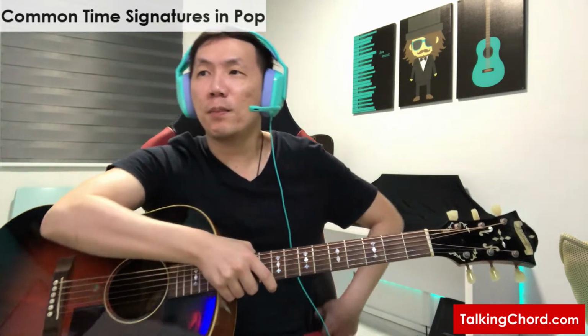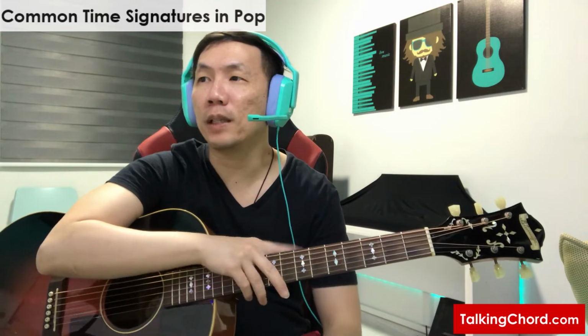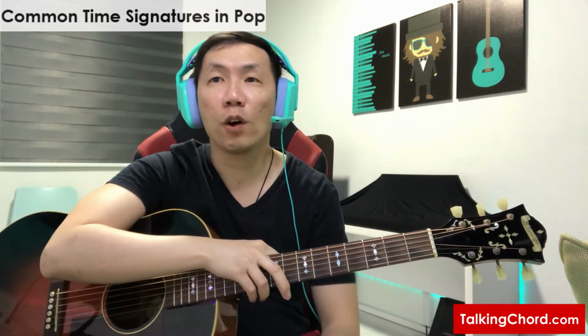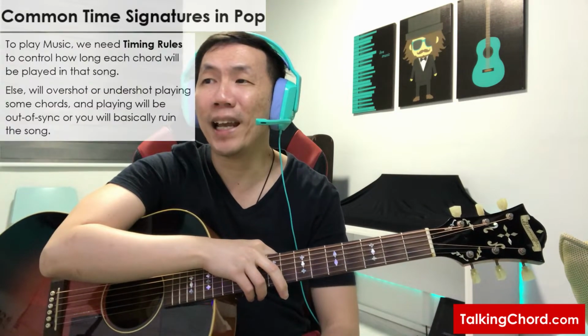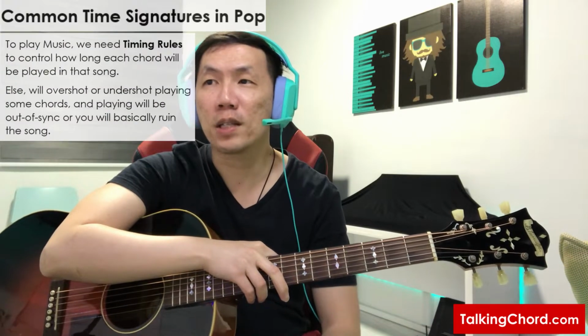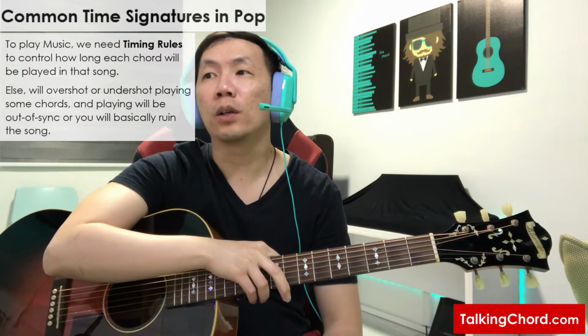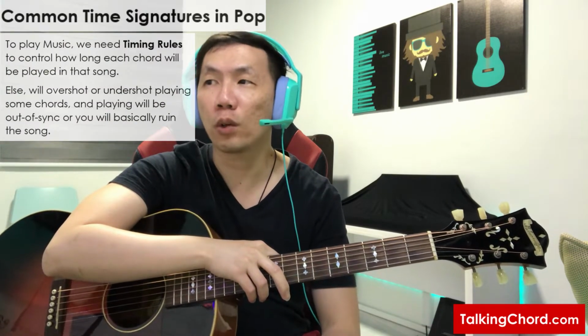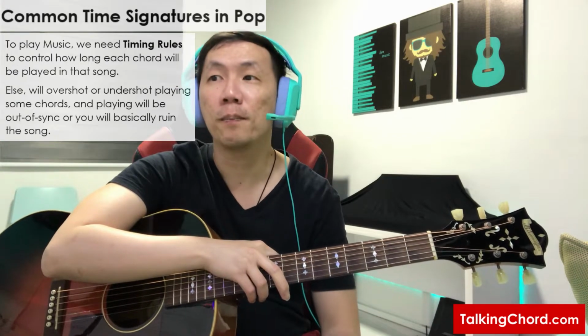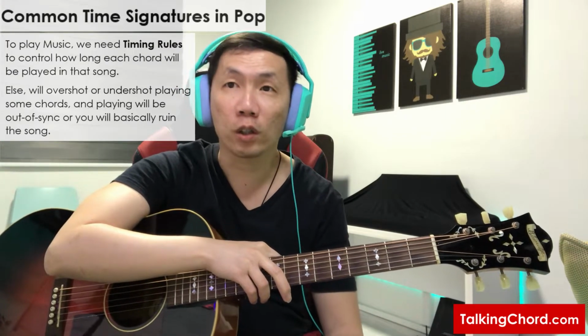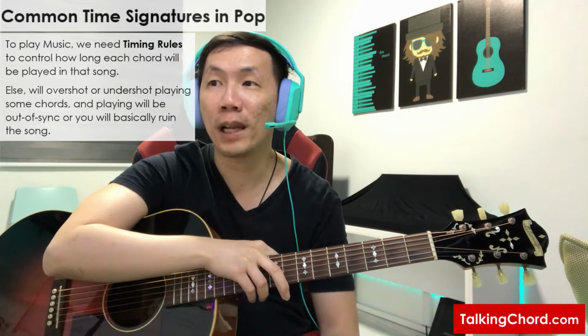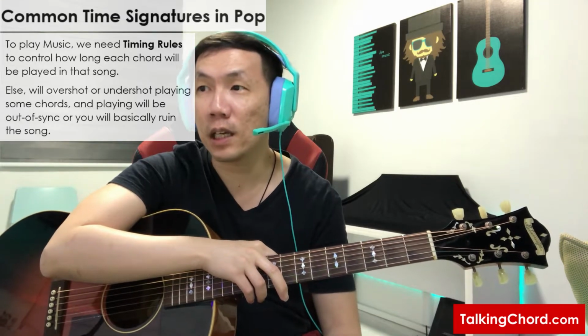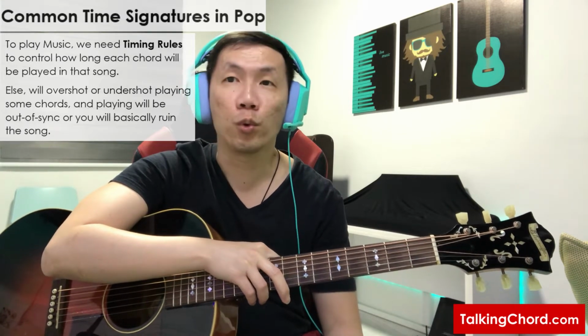Okay, so in terms of playing accompaniment or rhythm in sing-guitaring, first of all, we must understand that to play any piece of music, we need some form of timing rules to control how long each chord will be played in that song. Otherwise you may overshoot or undershoot playing some chords, and your playing will be out of sync, or you will basically ruin the whole song.